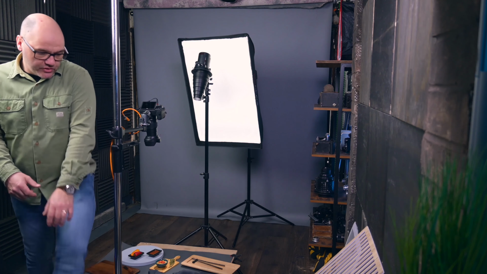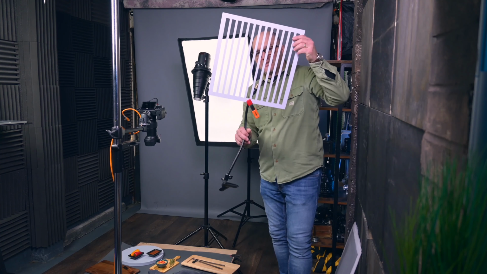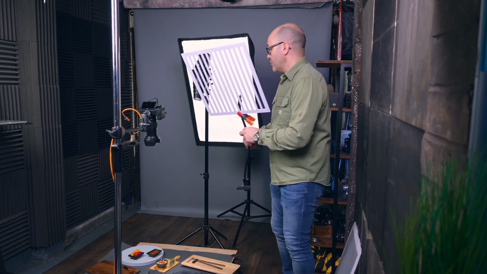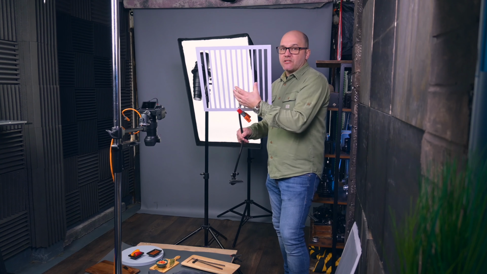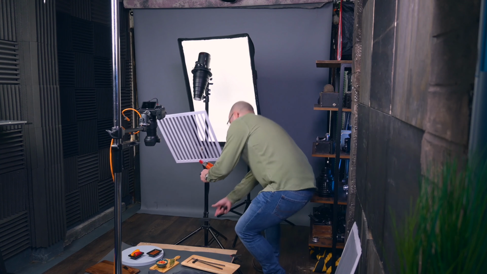And what I'm going to be using are these. These are the shadow casters from Pixel Pro. Essentially they're just gobos which go between your light source and your product, and what this is going to allow me to do is just cast shadows across the image. And I'll show you that now. So I'll pop this down.